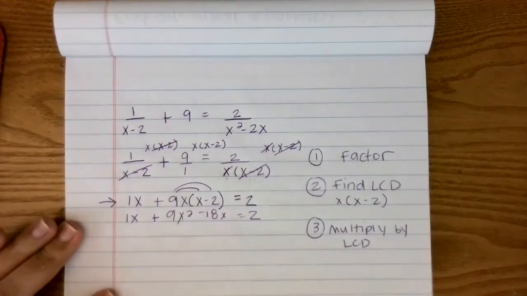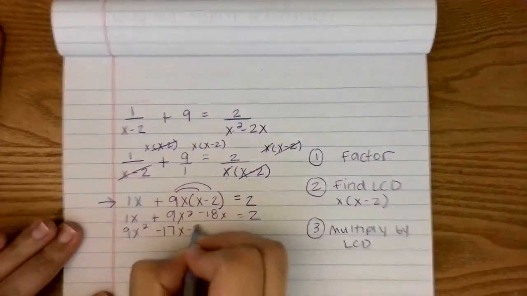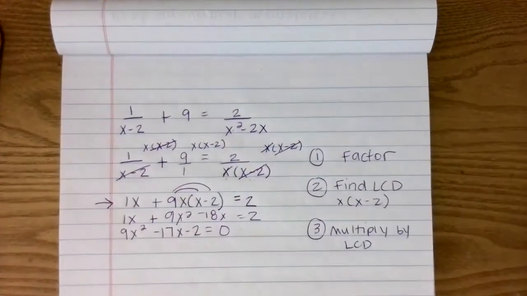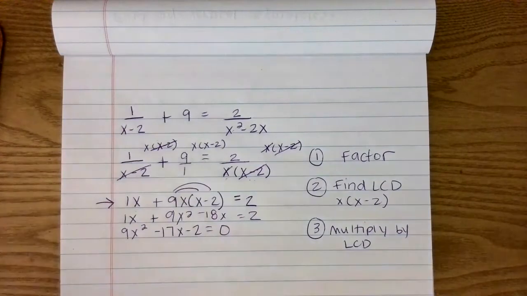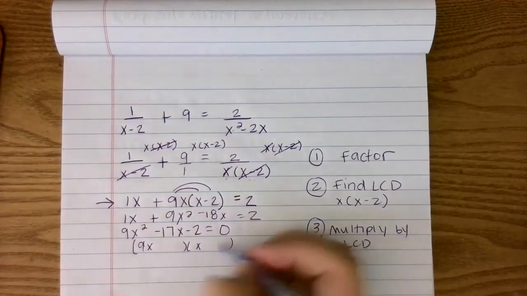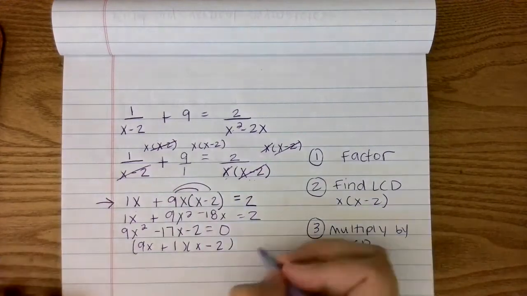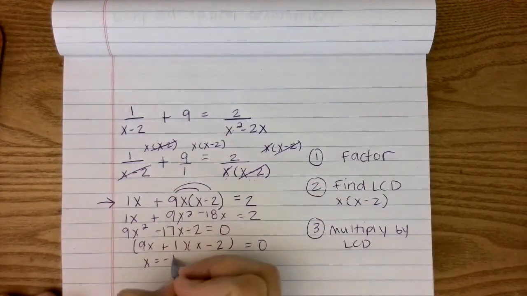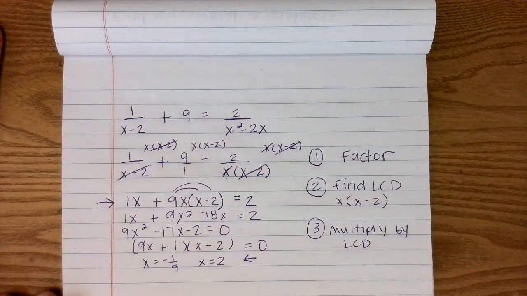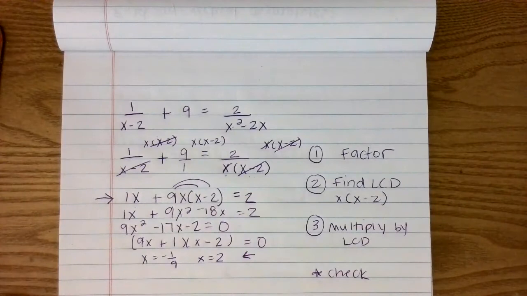For quadratics, you always get them set equal to 0. And then solve your quadratic. A lot of times these factor. This problem included, it factors. Let's see, 9x and 1x maybe, and then, yep, 2 and 1. And then solve each factor for x. All right, these are your solutions, but remember that last you have to check for extraneous solutions.